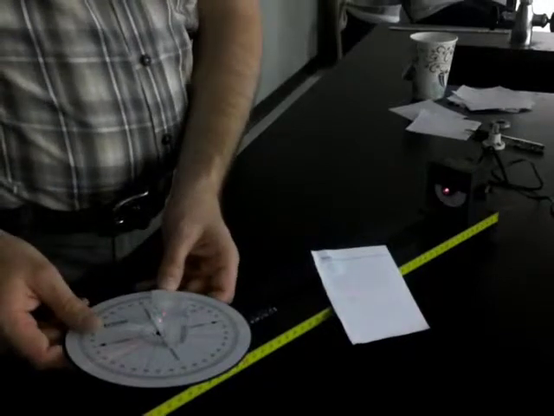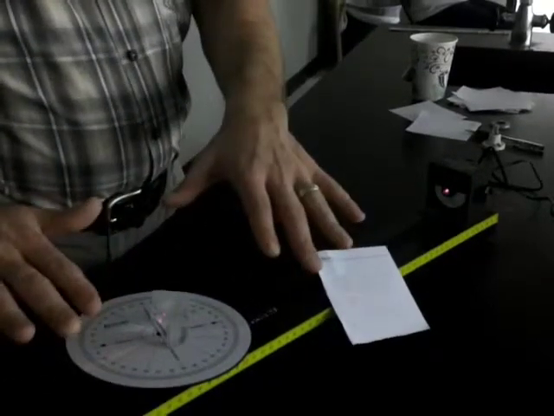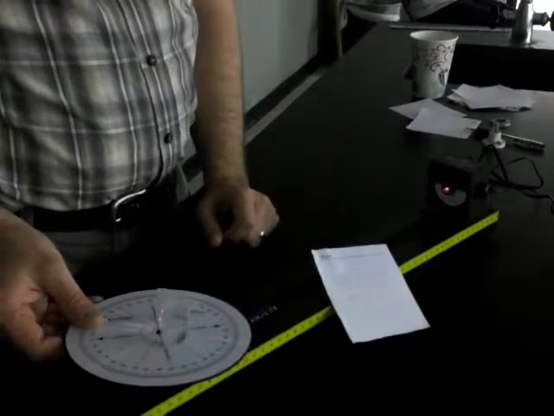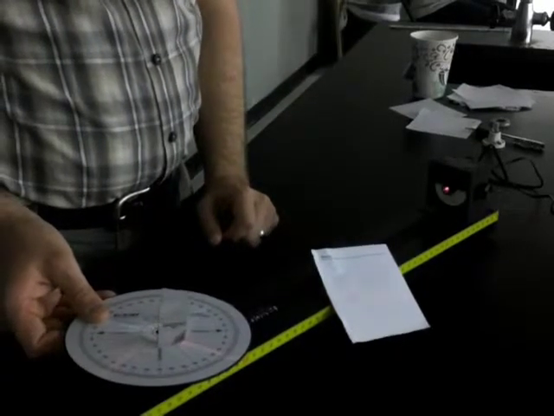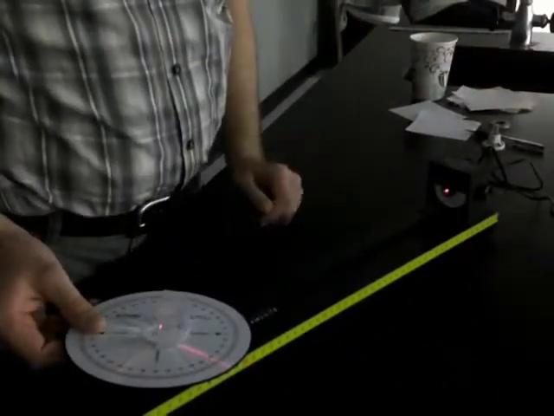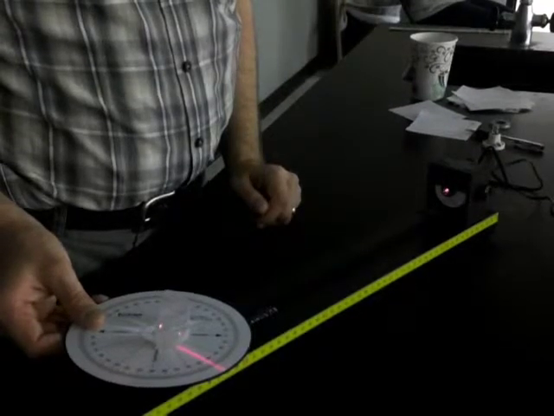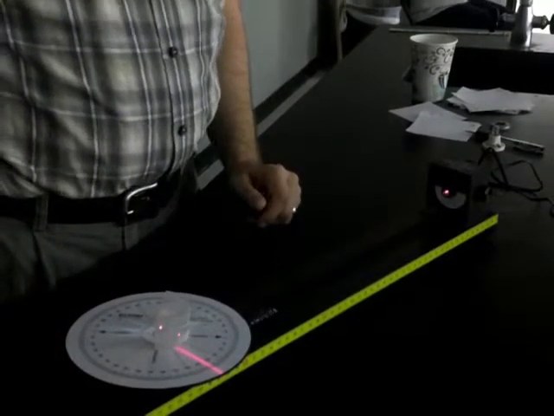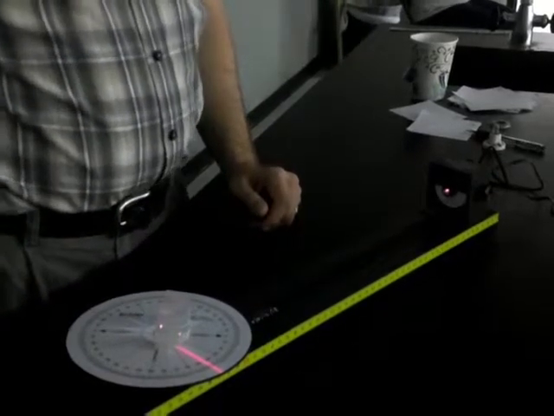Now, as I rotate this, we should see both of these things rotate with it. And then at some point, if I rotate it enough, make sure that this is still contained. If I rotate it enough, we notice something. What happened to the beam that was on that wall?